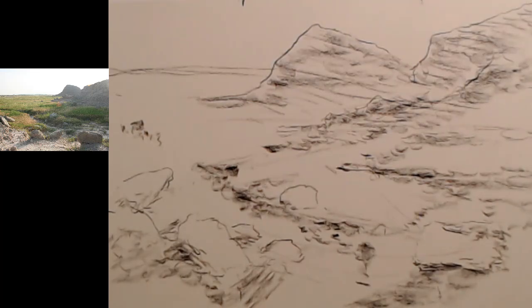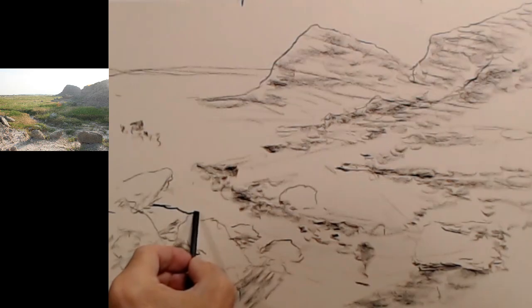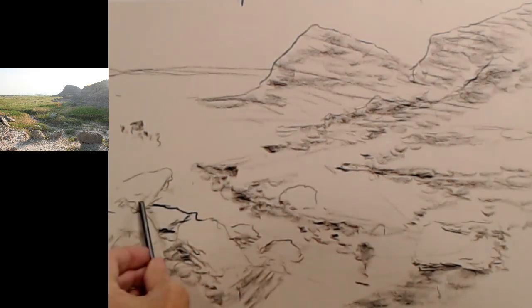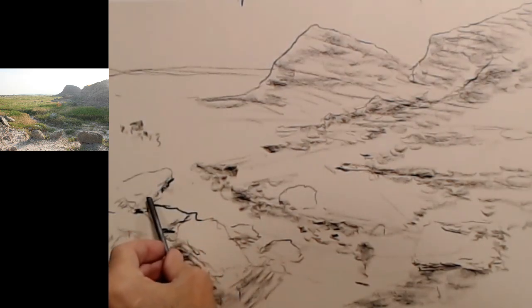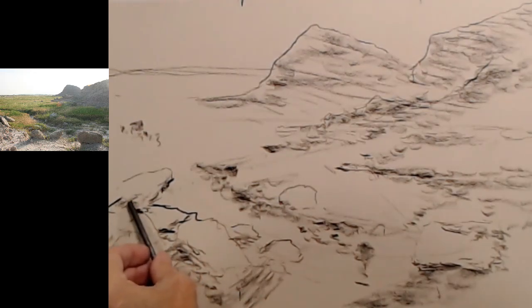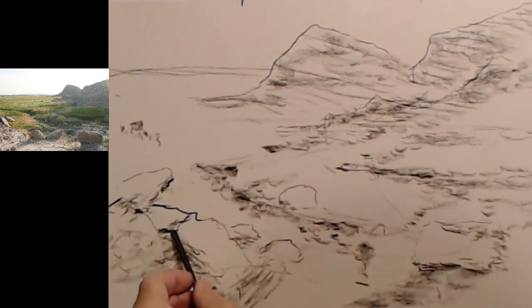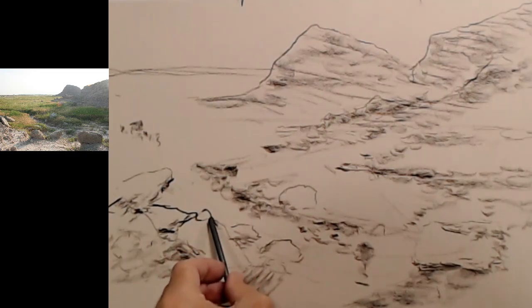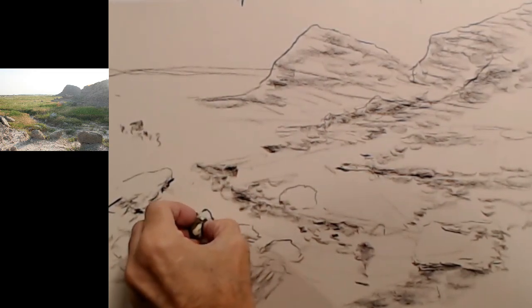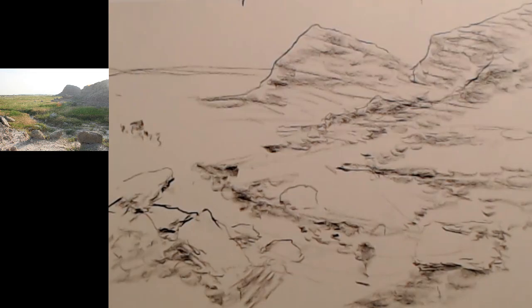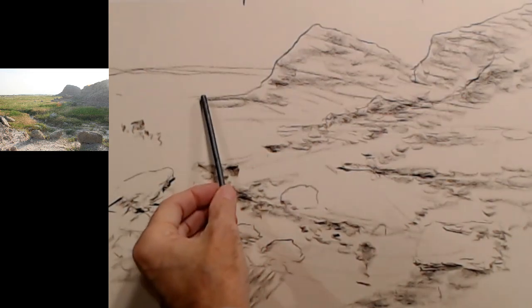Here's my first correction. I thought the rocks were a bit too duplicative. They're pointing in the same direction. So I eliminated that one rock that was quite a double to the rock on the left of it, and changed the shapes of the rocks and did a little bit of outlining here.